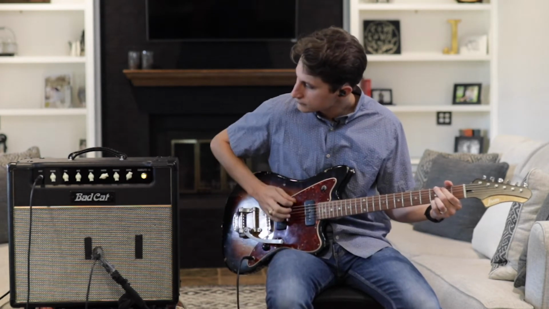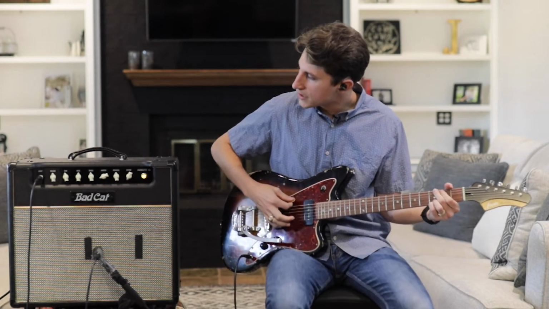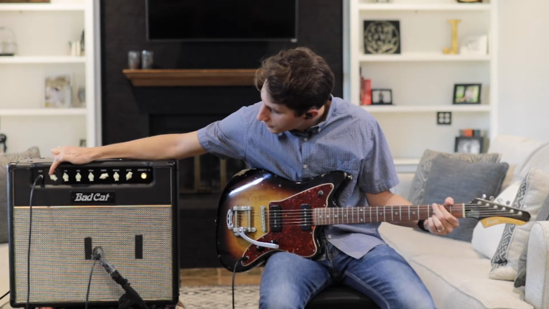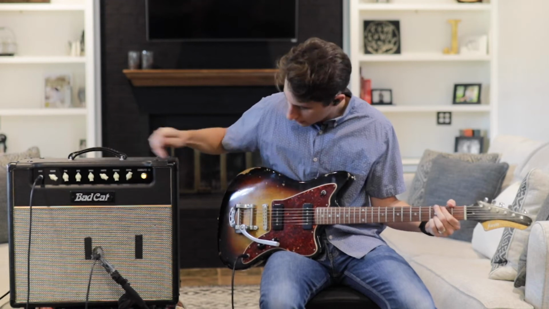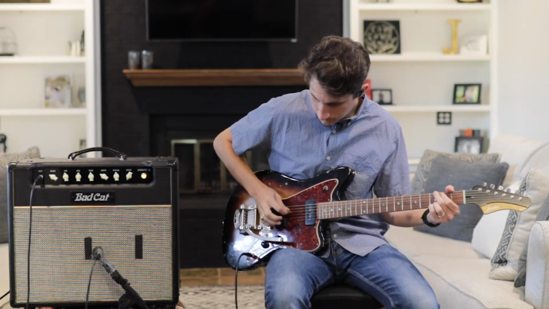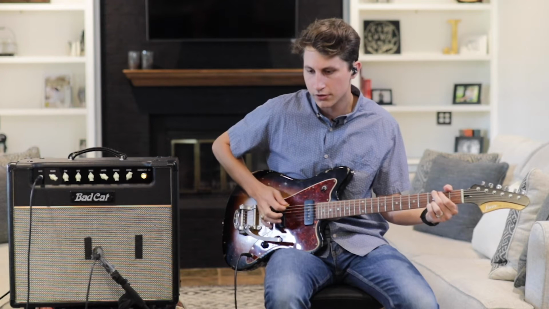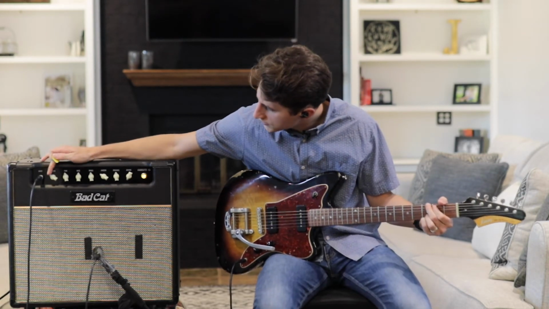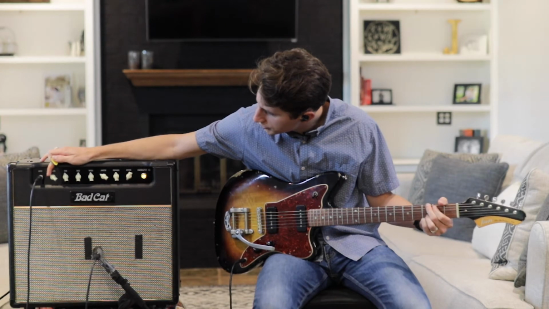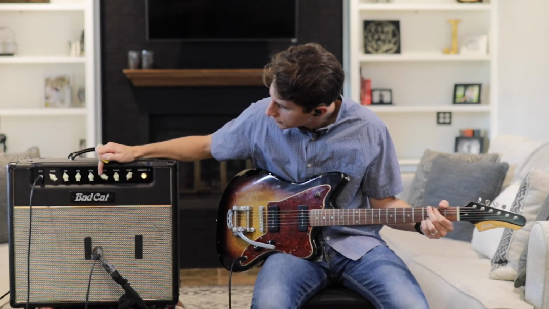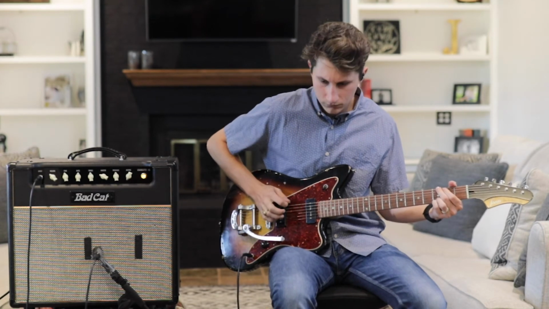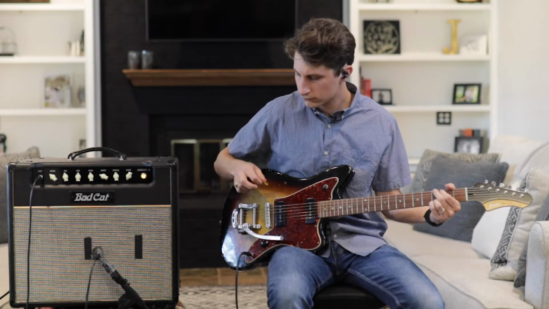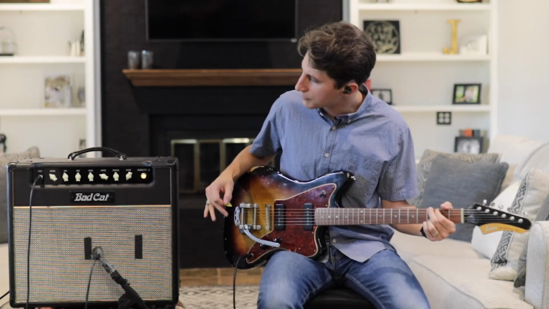This is probably a little dirty to start off, so I'm going to back off of the volume knob and I'm going to add some master back in. So we're getting closer. That's probably pretty good, actually. I might, well, maybe a little bit more drive, maybe a little less master there. Yeah, so I'm pretty happy with that.